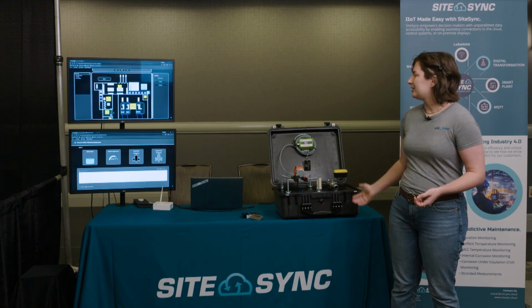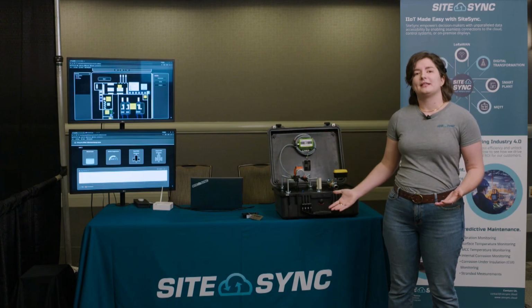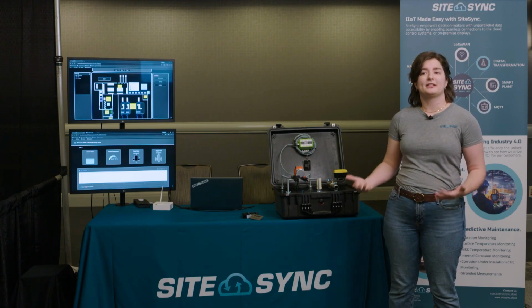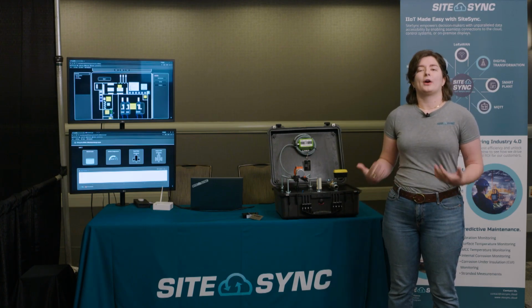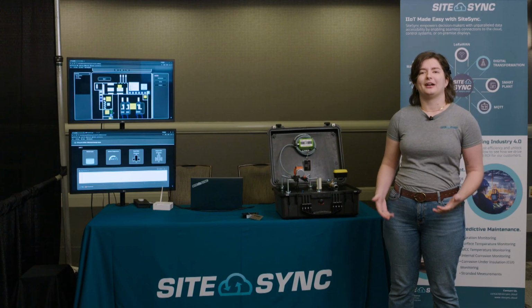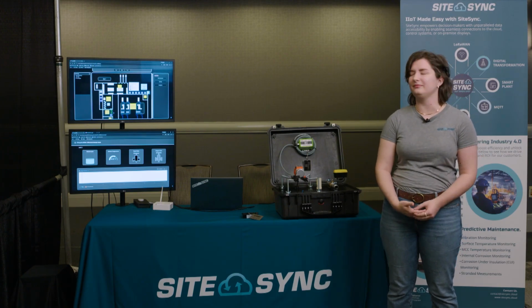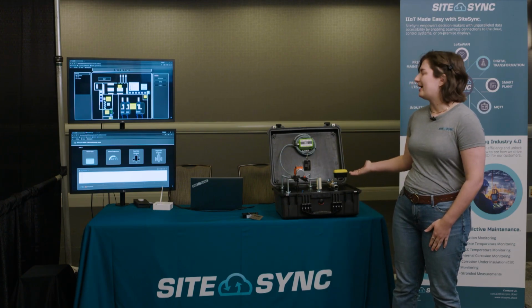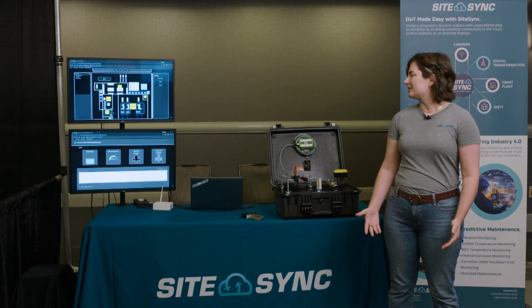So it's a nice solution to quickly see what's going on in my site, collect more data, and with more data, we have more insights, we have more actions that can be taken, and we have happier people on our site. So that is a quick example of how the LoRaWAN sensors work in our solution.